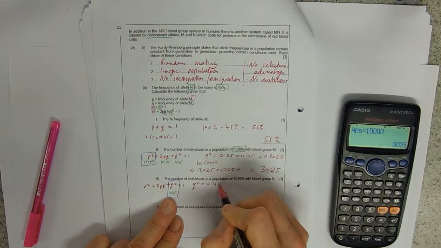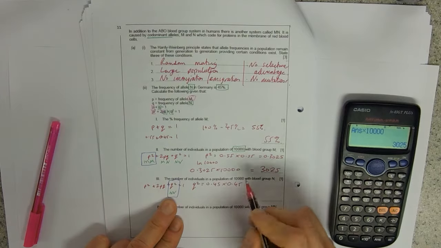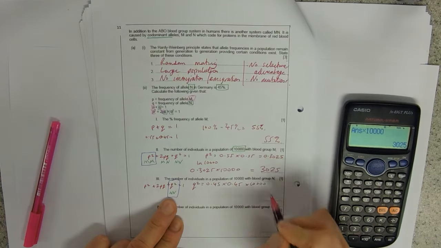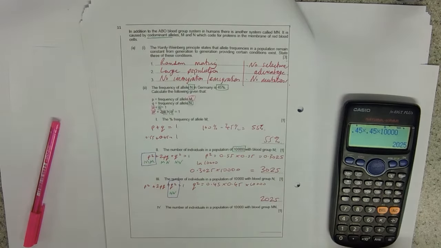So 0.45 times 0.45 times 10,000, and that's 2025.